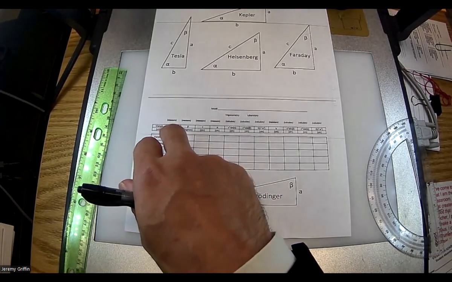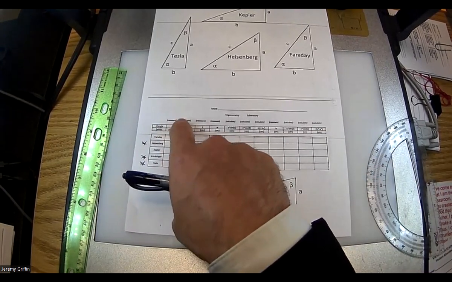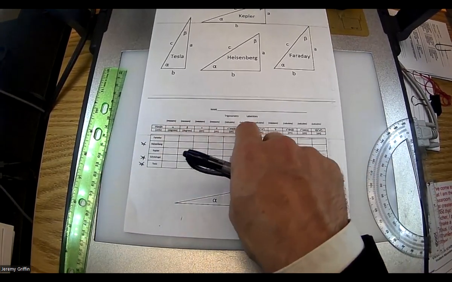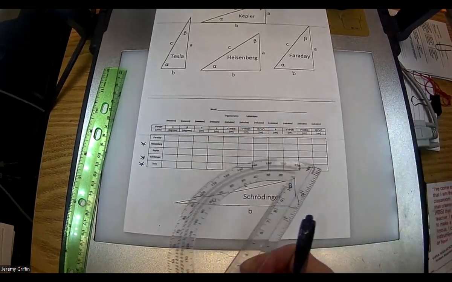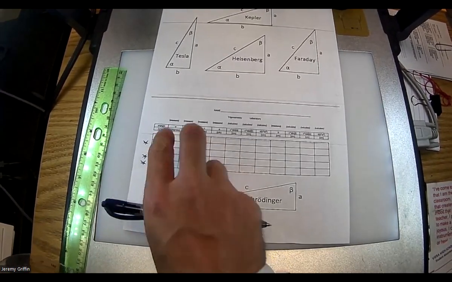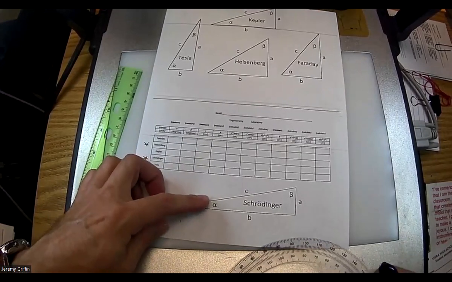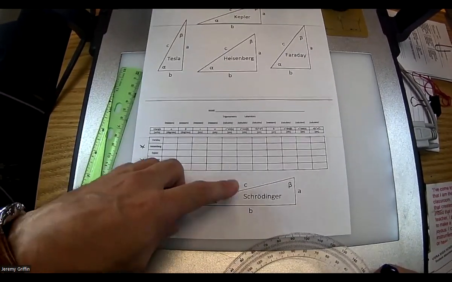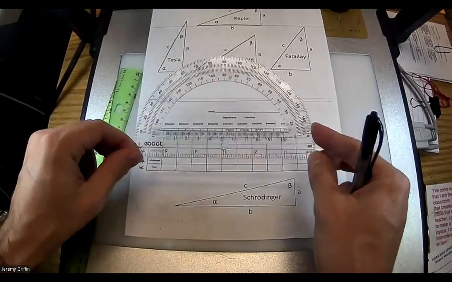Now going across, there's a bunch of columns. Some of these columns say measure, and some of them say calculate. You guys see that? Measure and calculate. Hold on to the idea. This is going to come back in a minute. So the first 2 columns say alpha and beta measured in degrees. It's protractor time. We're going to grab what is the angle, like how big is this wedge? What is this angle alpha? That's my first measurement.